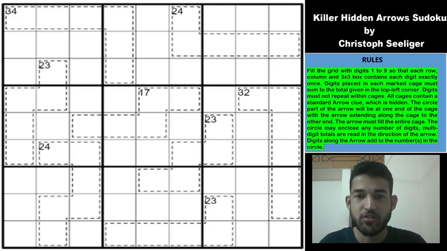Let us go on to the rules now. So each row, column and 3 by 3 box contains the digits from 1 to 9 without any repetition, and there are killer cages inside the grid, as you can see. Cells encompassed by dotted lines are killer cages, inside which digits do not repeat and the sum of the digits is given at the top left corner of the cage.